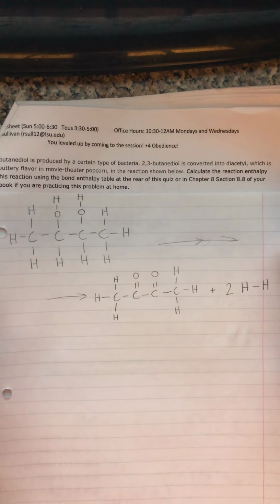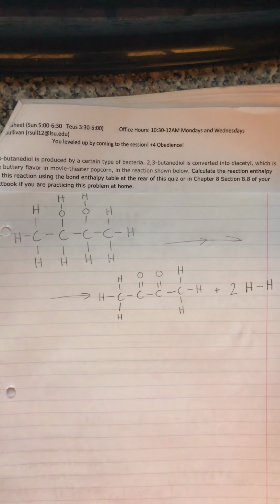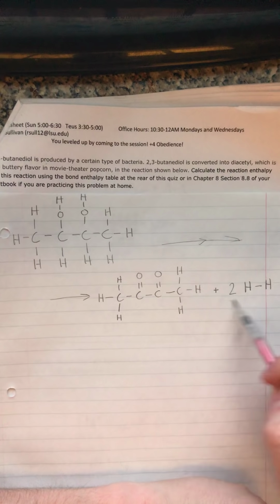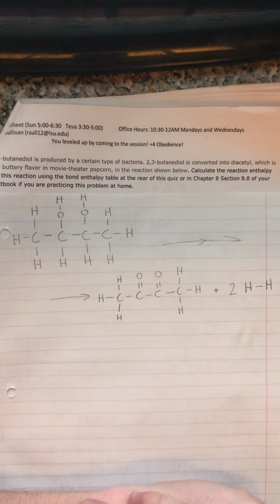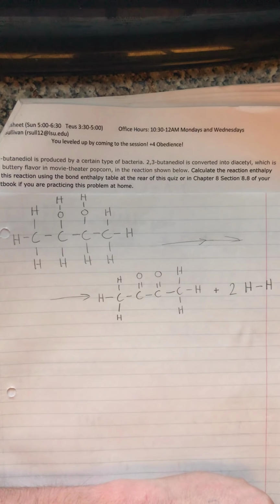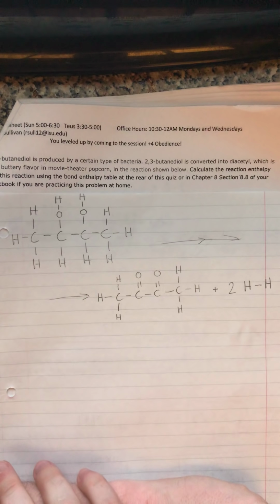He will show you some reaction. I drew it out again because it's kind of hard to read on this paper. He'll show you some reaction with the structures for things all drawn out, and he'll ask you, what is the net enthalpy change in this reaction?